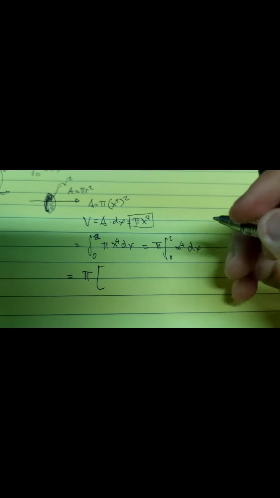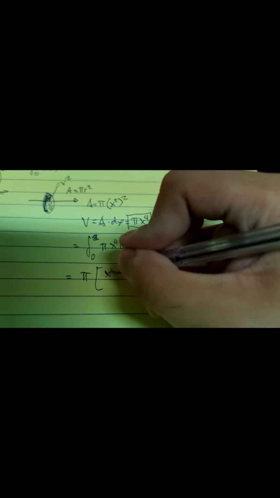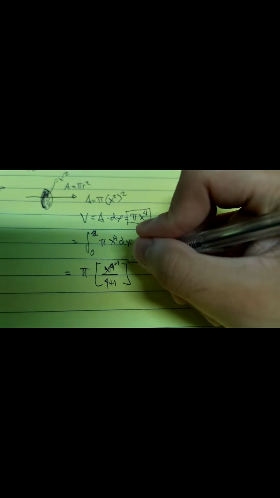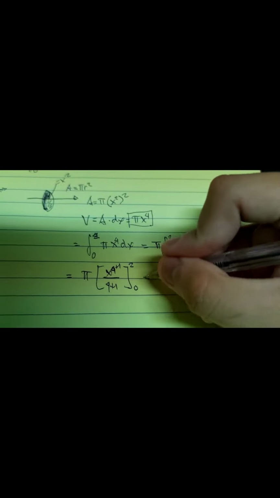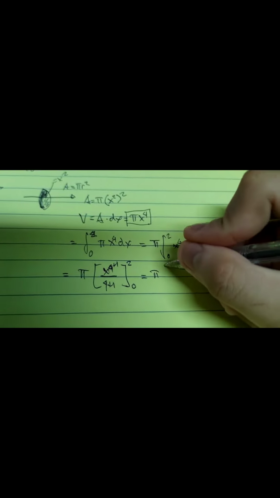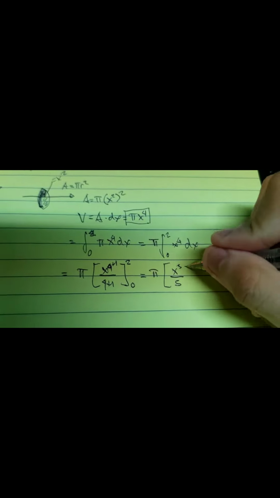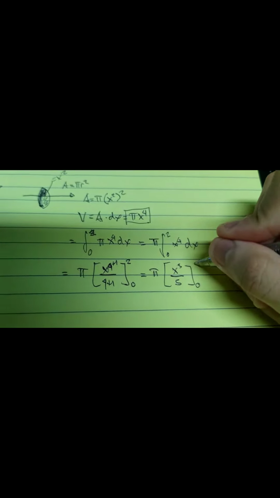By substituting, we can get this as pi, open parenthesis, x to the fourth, using the power rule, 4 plus 1. So simply this is just pi times x to the 5th over 5, with limits of 0 to 2.